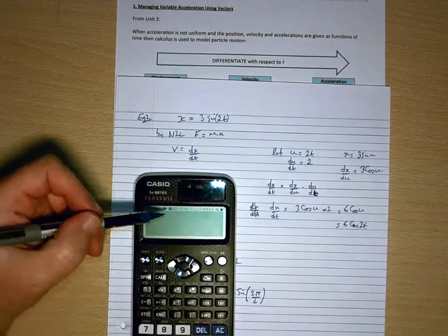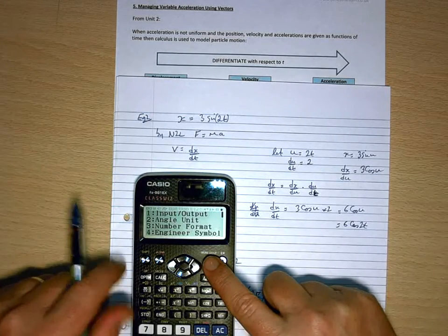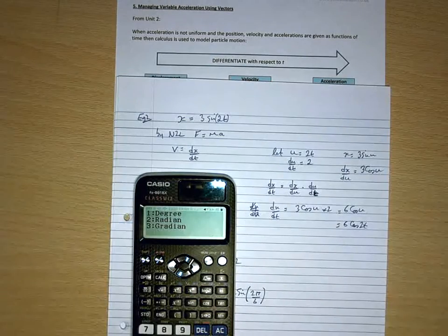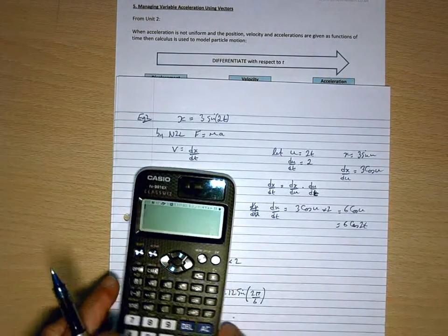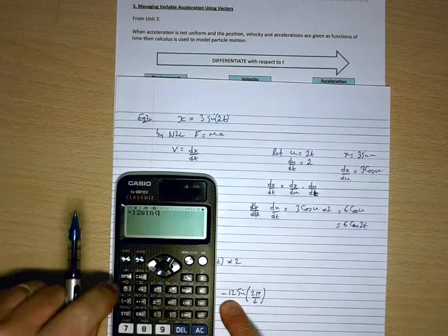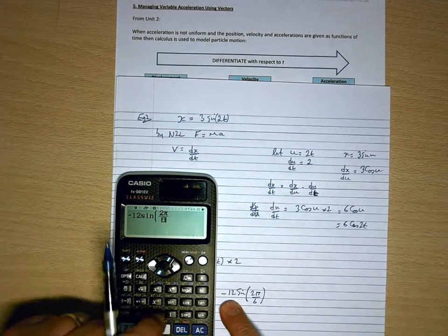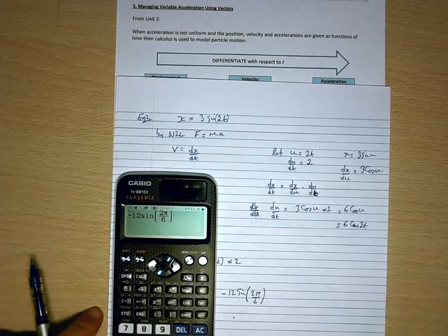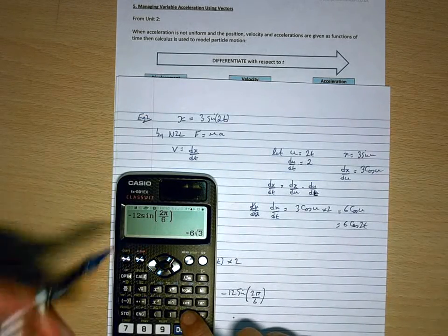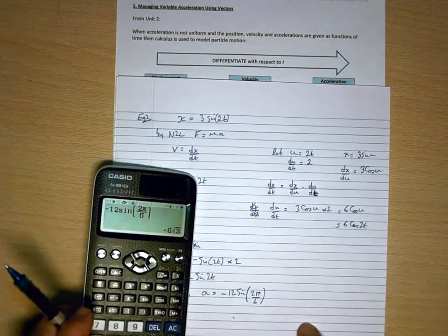So on our calculator we need to change from degrees into radians, which is in setup, angle unit, so number 2 and number 2 again for radians. So we want to work out minus 12 sine of the fraction 2 pi on top, 6 underneath, equals. That gives me that the acceleration is minus 6 root 3.